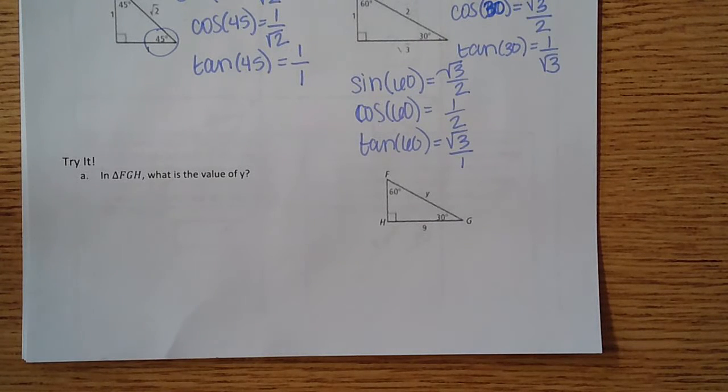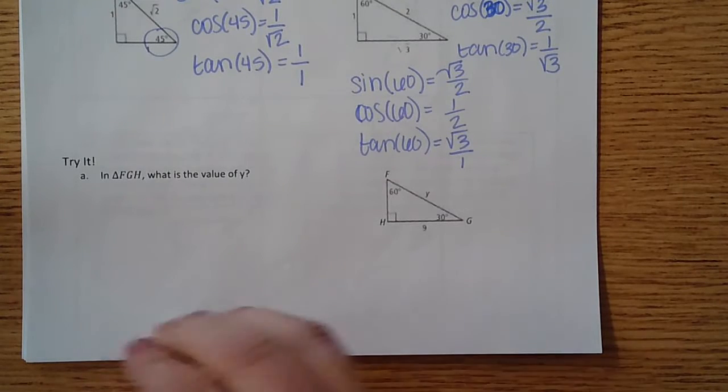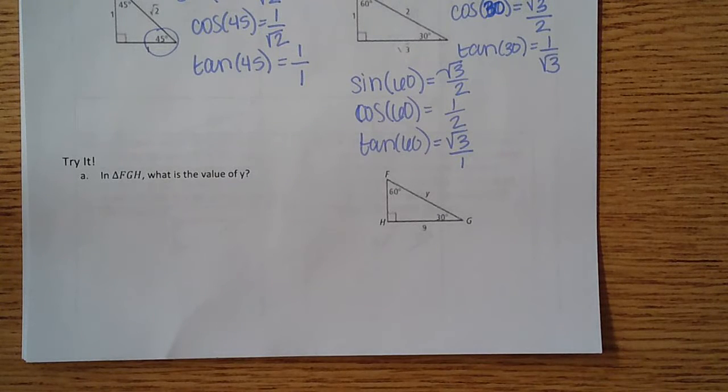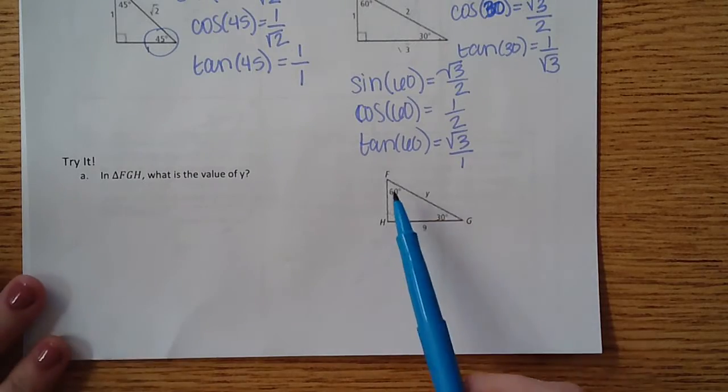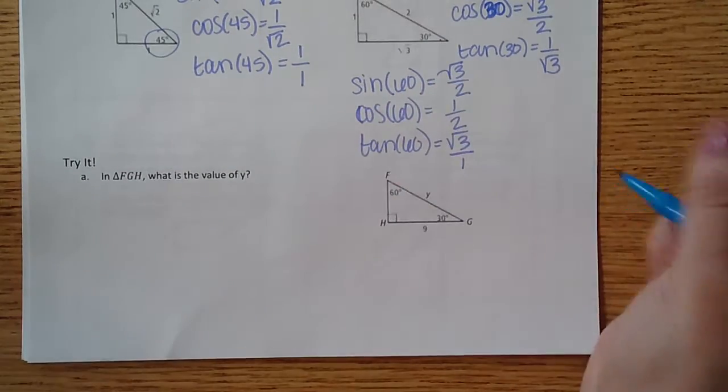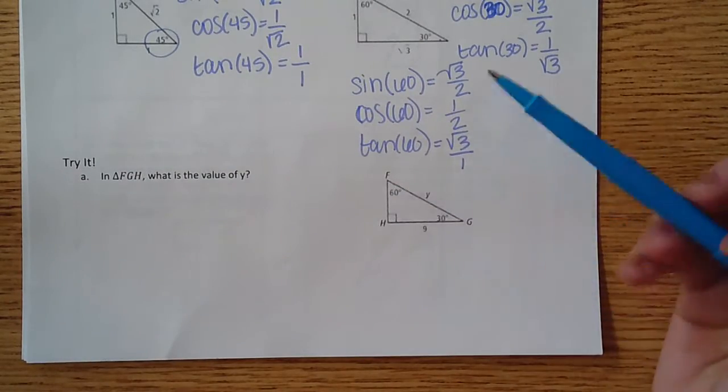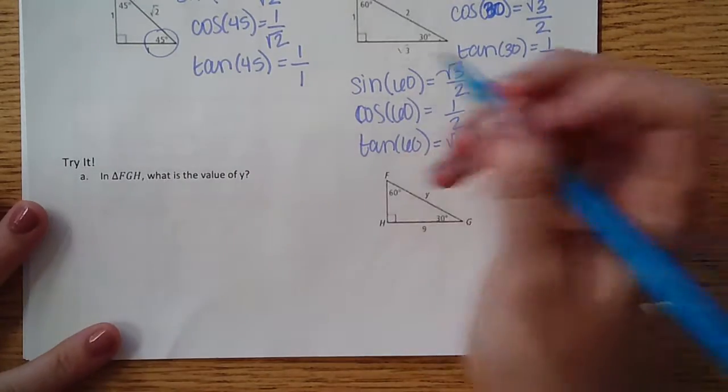All right, so today we're going to use what we did in the previous lesson of setting up trig ratios to solve for a missing side. And you can see we have a 30, 60, 90 triangle here. So I'm just trying to prove that you can do it either way and it gets you the same result.